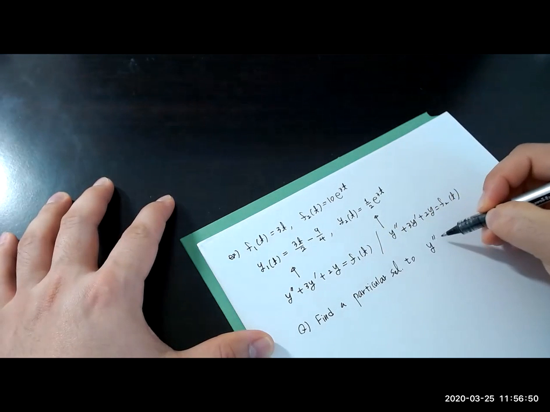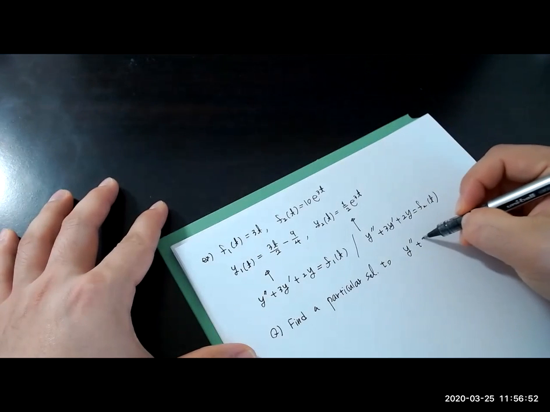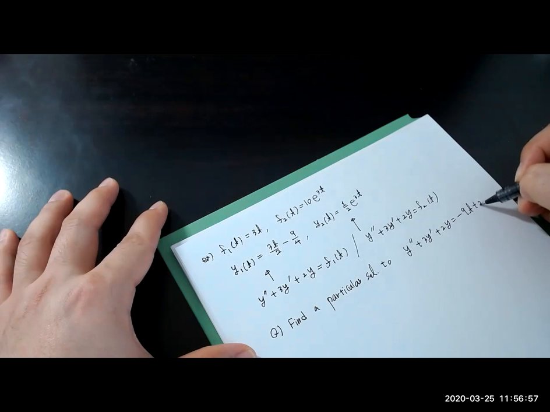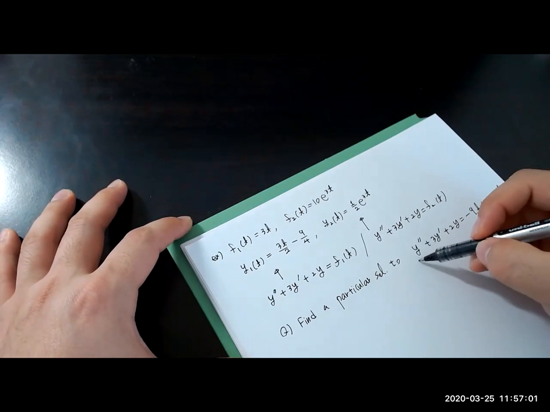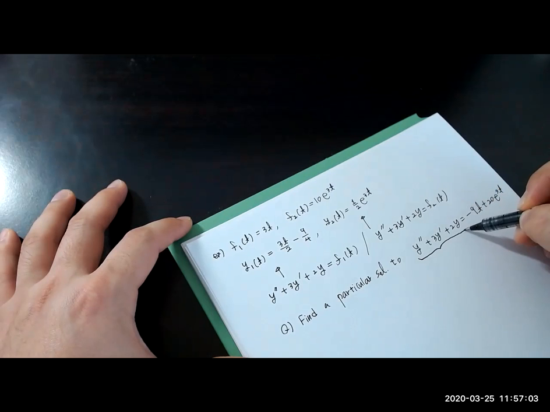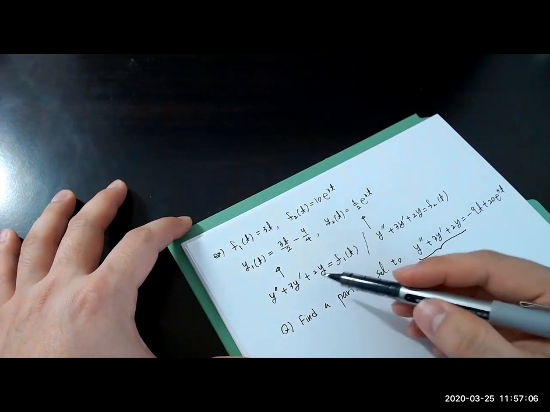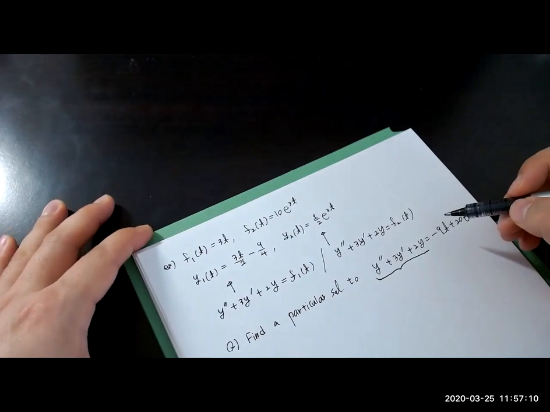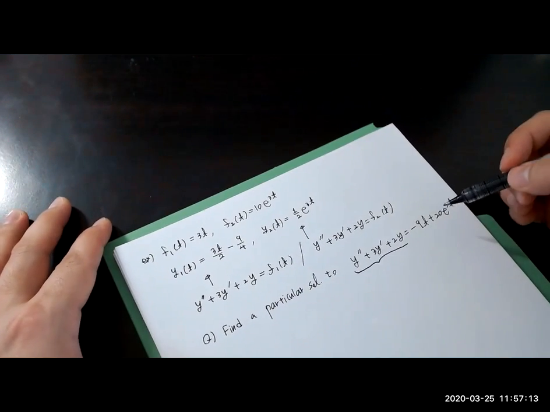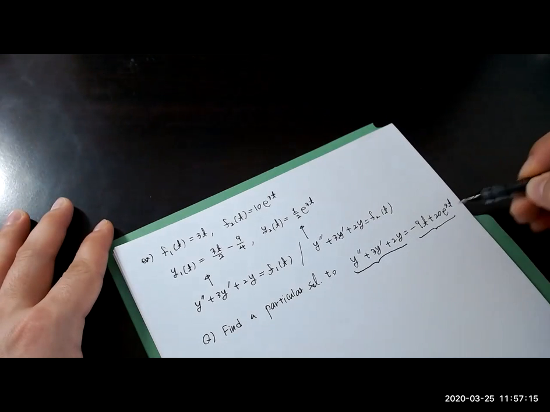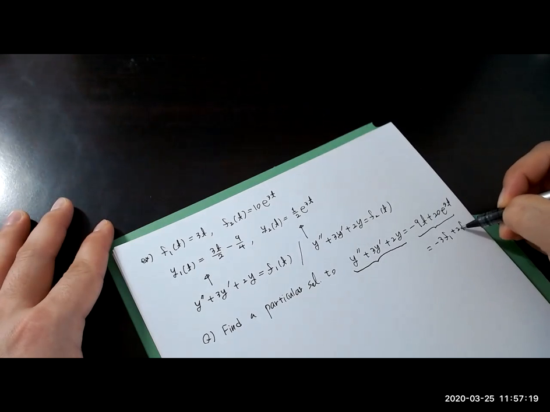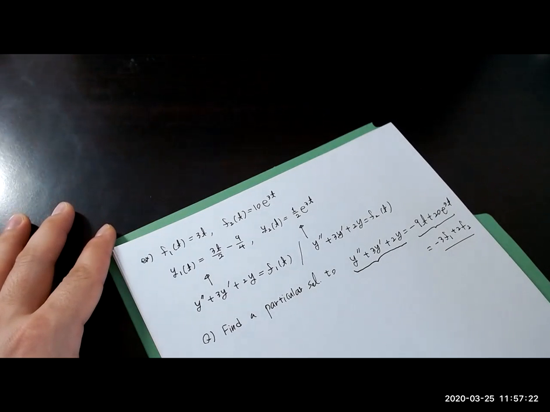To y double prime plus 3y prime plus 2y equal to negative 9t plus 20 e to the 3t. See that here, y double prime plus 3y prime plus 2y is exactly the same as the left hand side of each differential equation. Then look at the right hand side: negative 9t plus 20 e to the 3t. This is equal to negative 3 times f1 plus 2 times f2, which is a linear combination of f1 and f2, right?